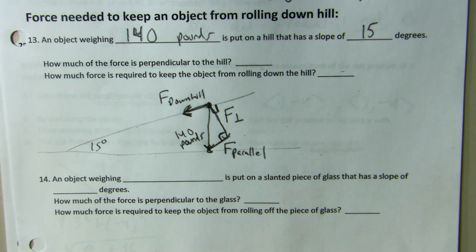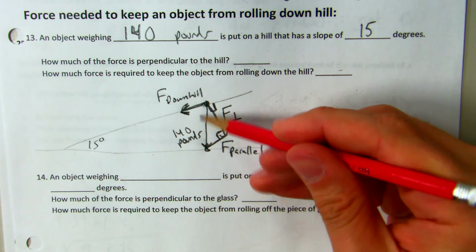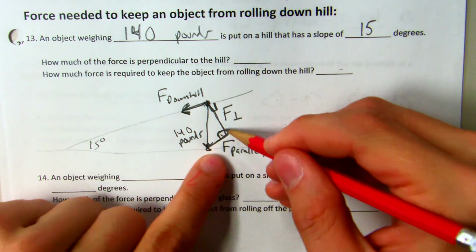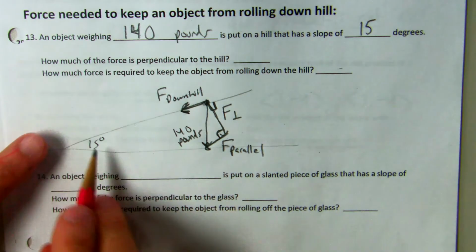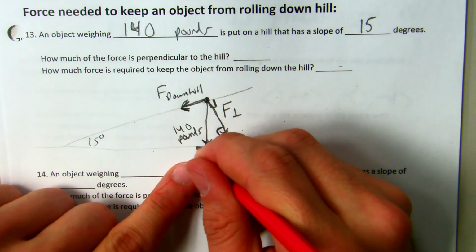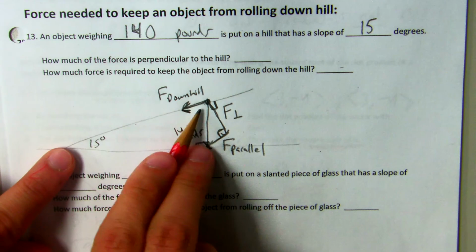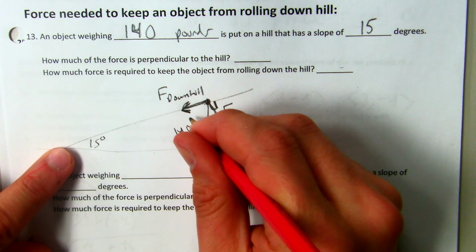So what you start to see is you've got a right triangle. You know one magnitude, in this case 140 pounds, and you're interested in the other two. The information we have is this angle. If this is 15, you could do a bit of an angle chase. This is 90, so this would be the complement of 15. That would make it 75.